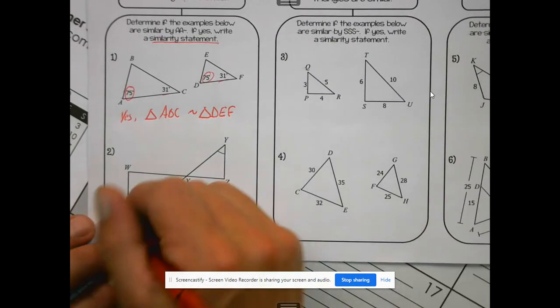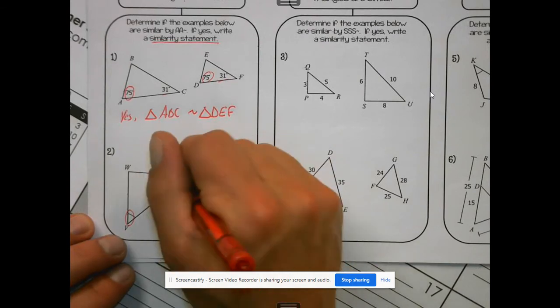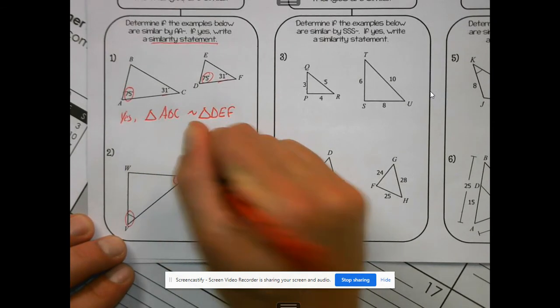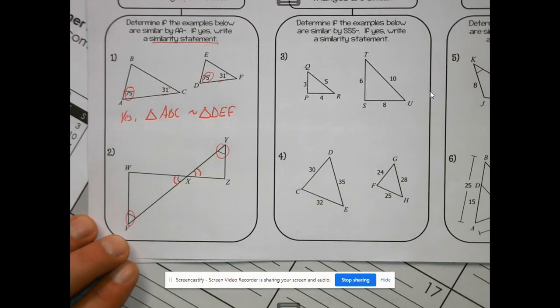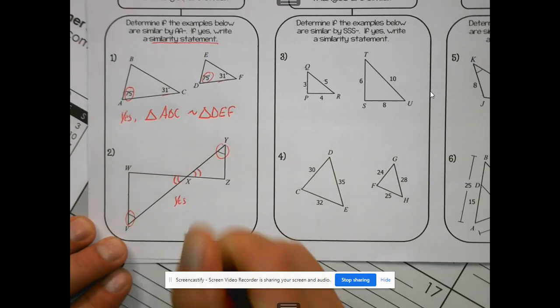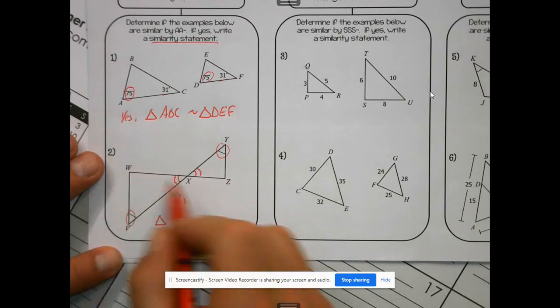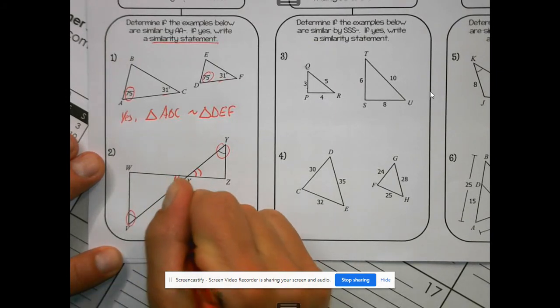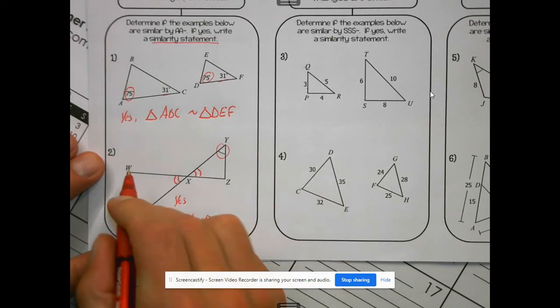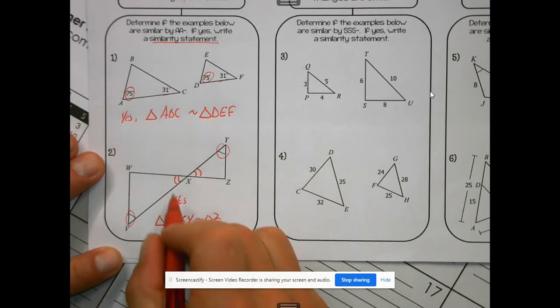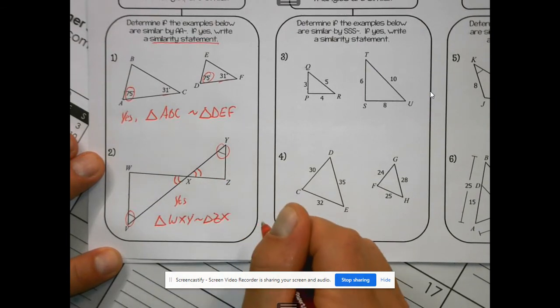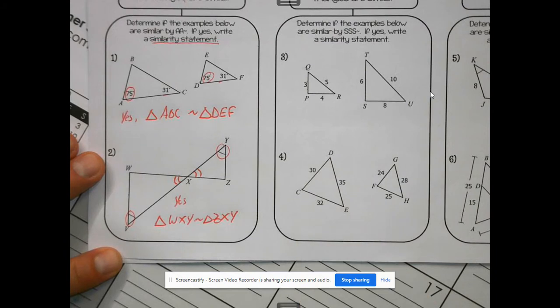Number two, there's a set of congruent angles, but I also know that my vertical angles are congruent, so this one is also a yes. Triangle on the left, I'll go triangle WXY. W matches with Z, X matches with X, and then V matches with Y.